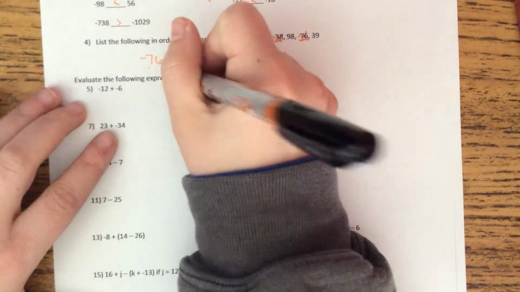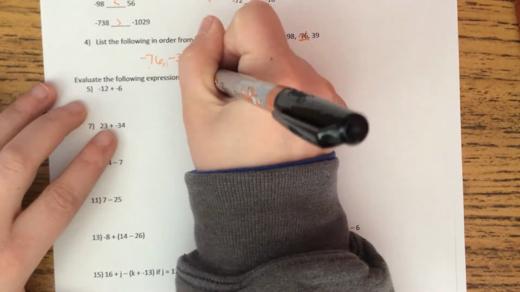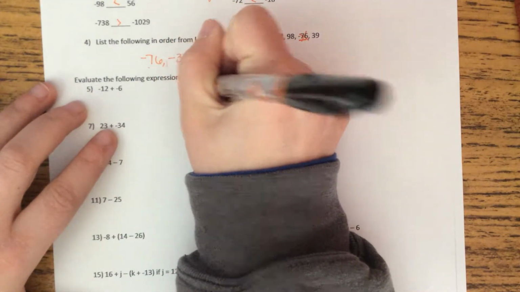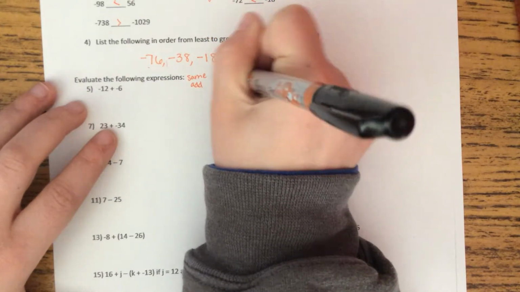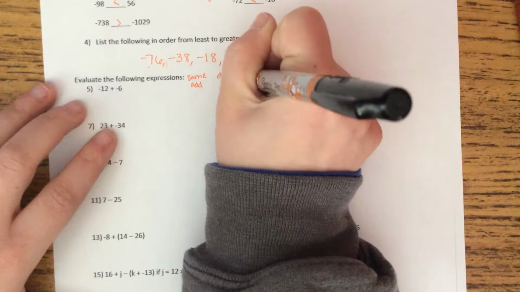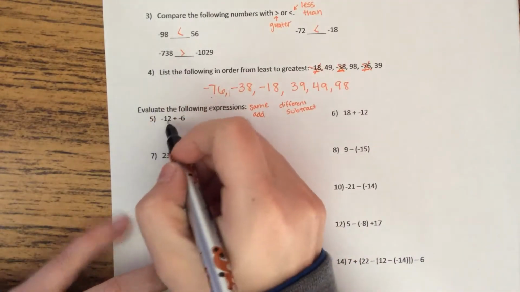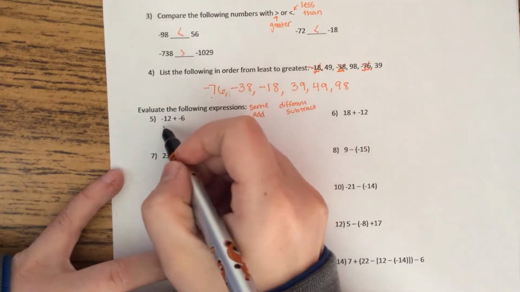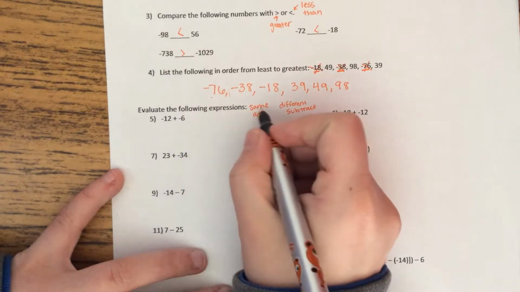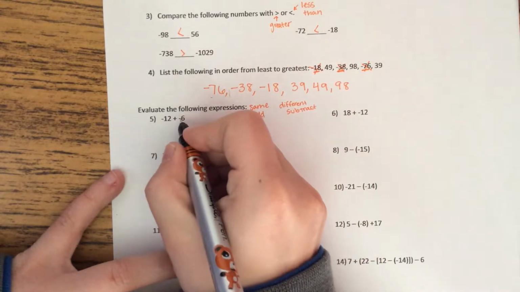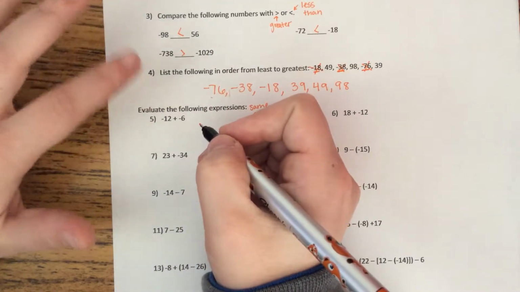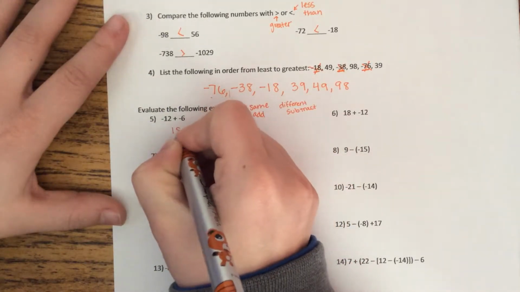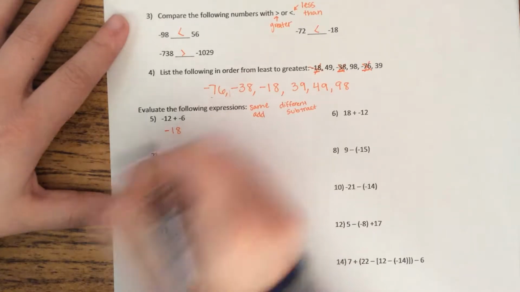Okay, on the bottom here, we're going to evaluate the following expressions. If they are the same signs, we add. If they are different, we subtract. So with this one, we have -12 plus -6, so they're both negatives, so they're the same, which means we are going to add them. So 12 plus 6, 12, 13, 14, 15, 16, 17, 18. And I keep the sign, so it's going to stay -18.